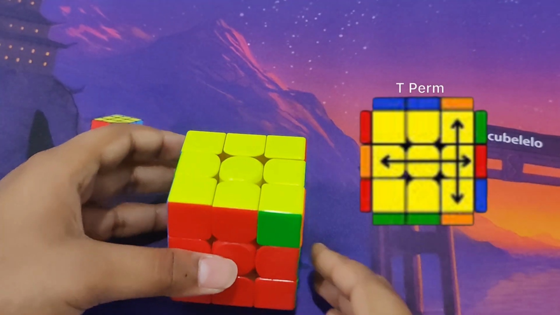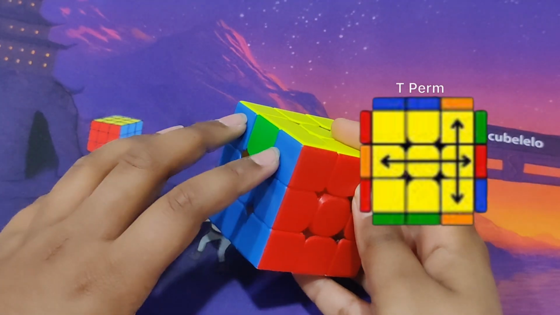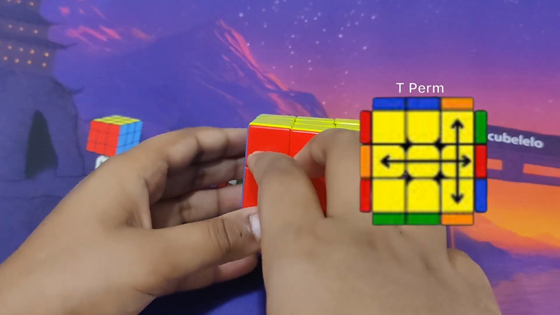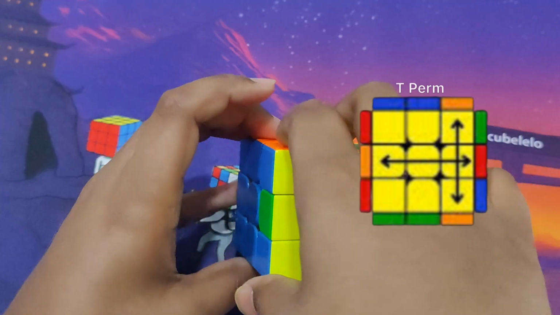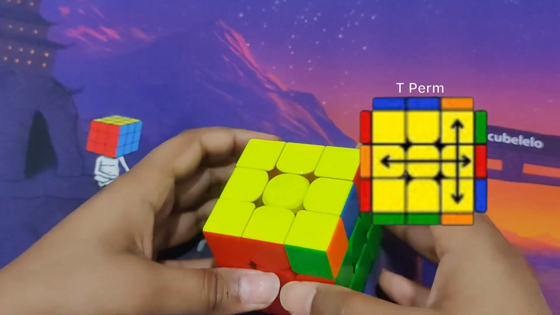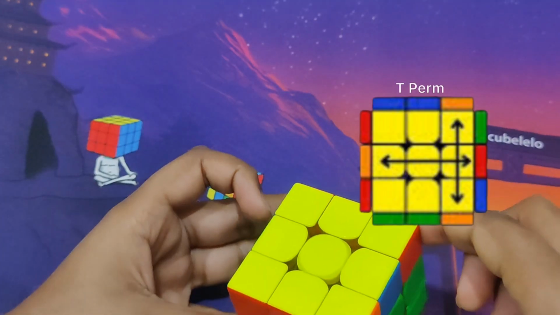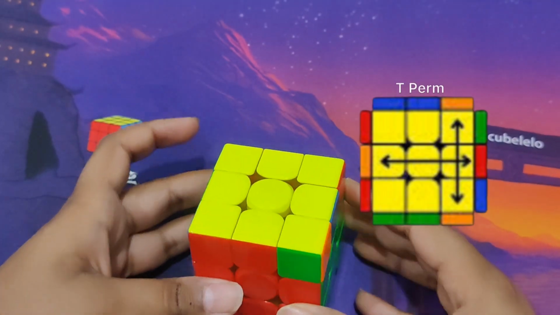Now for the T perm. For recognition, these two will be opposite and these two will be solved, and these two will be solved, and in the back also these two will be solved. So basically these two edges and these two corners need to swap around.